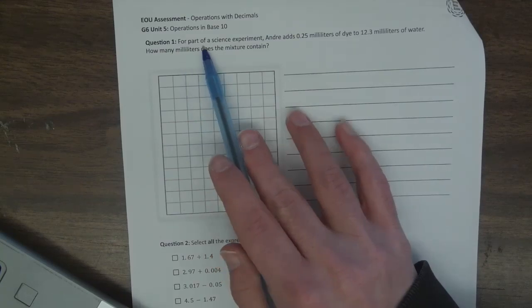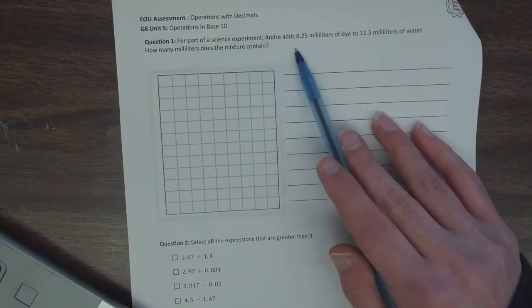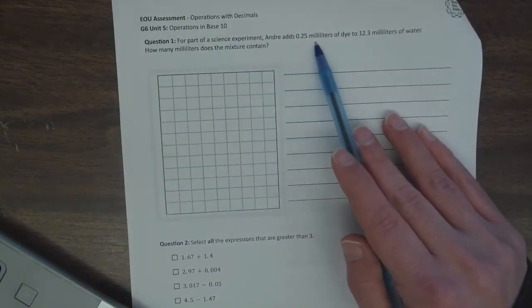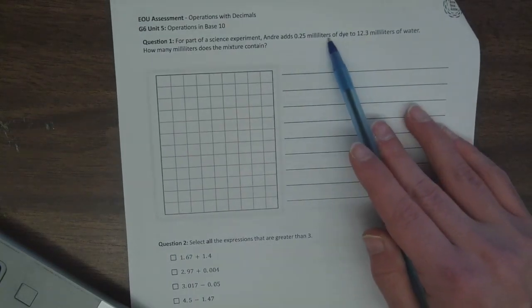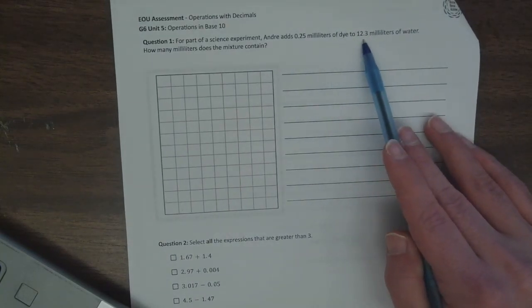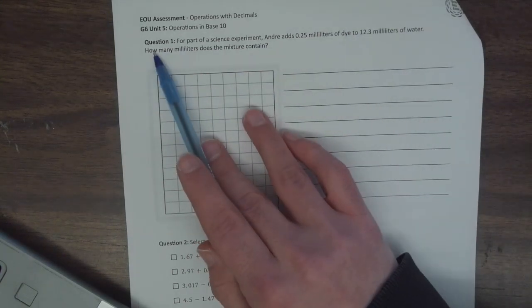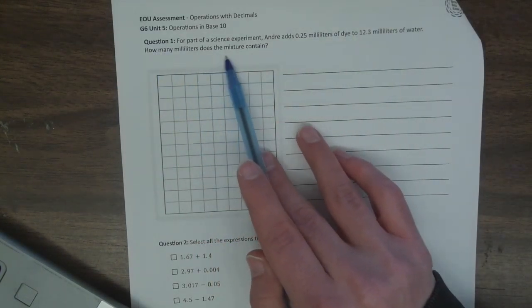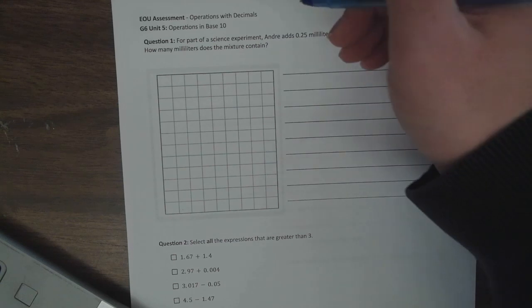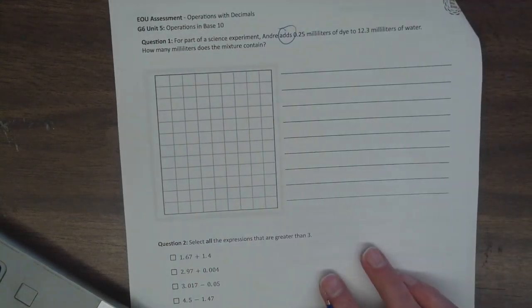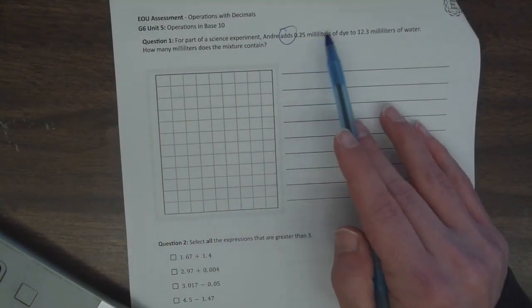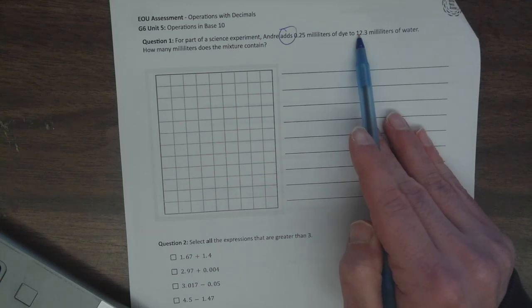So here it says, for part of a science experiment, Andre adds 0 and 25 hundredths milliliters of dye to 12 and 3/10 milliliters of water. How many milliliters does the mixture contain? Well, we see here that it says adds. So what you should know is that you're going to add this onto the 12 and 3/10 milliliters.